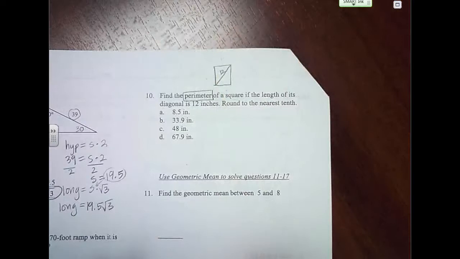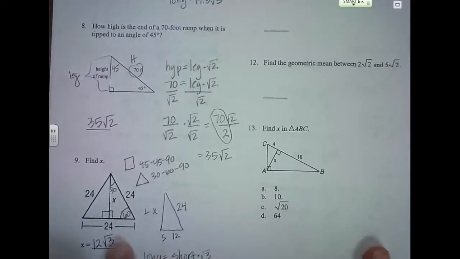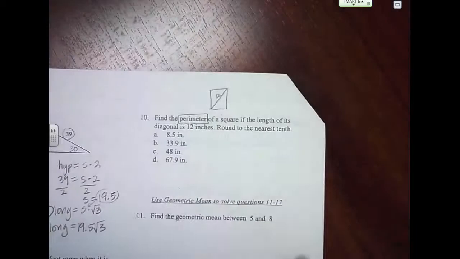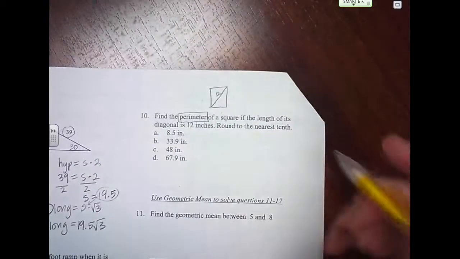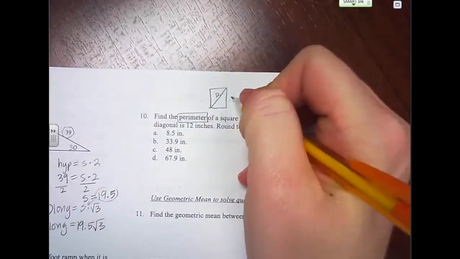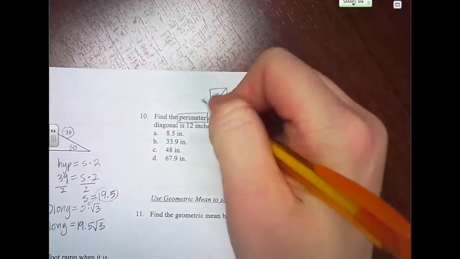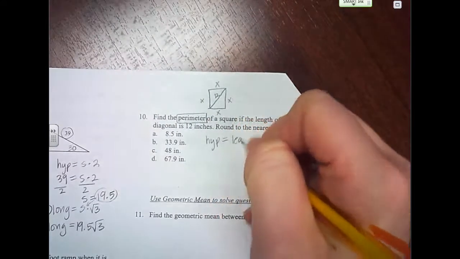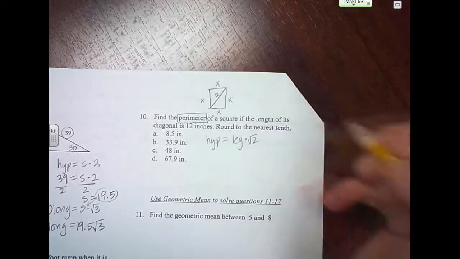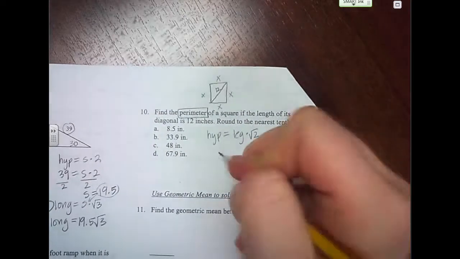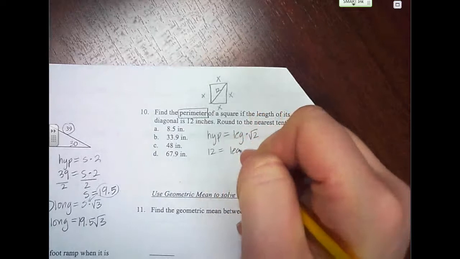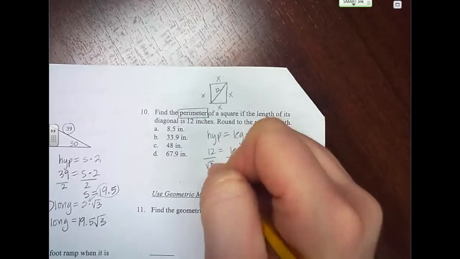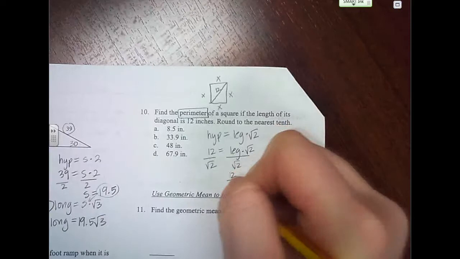So just like on number 9, when they're talking about a square, you're going to use 45, 45, 90. Here they give us the diagonal is 12, and I need to find the sides. Remember, the sides of your square are all the same. So if we use hypotenuse equals leg times square root 2, the hypotenuse is 12. If I divide by square root 2, I get 12 over square root 2.